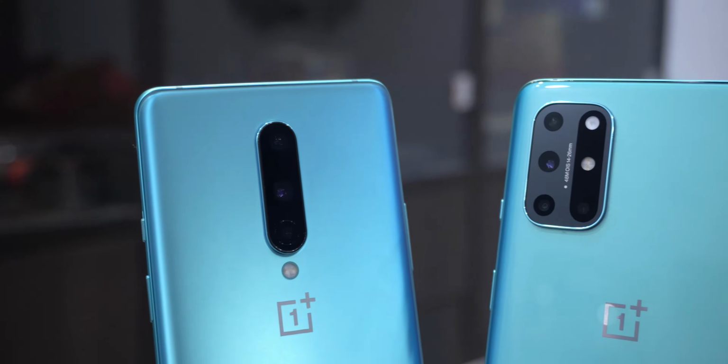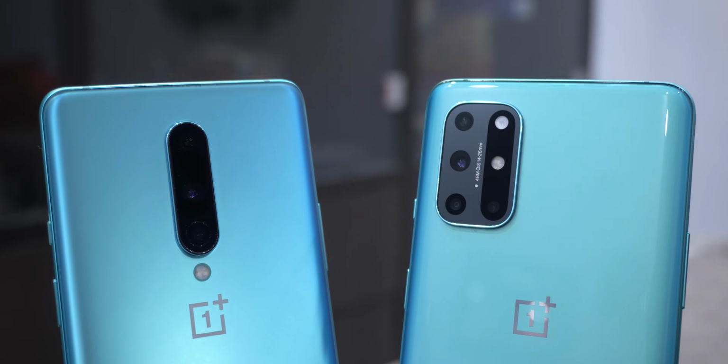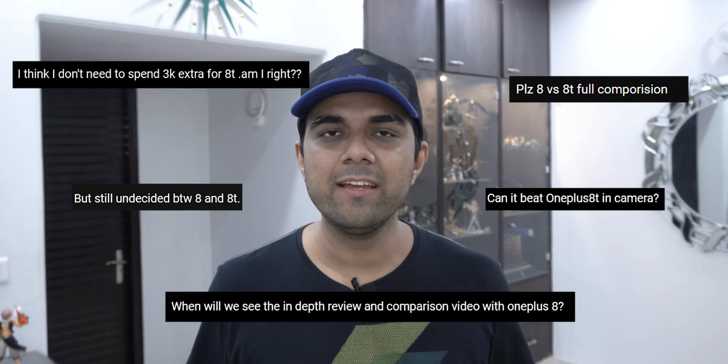How can I forget comparing the OnePlus 8 versus the 8T overall? I mean, no one let me forget that clearly.